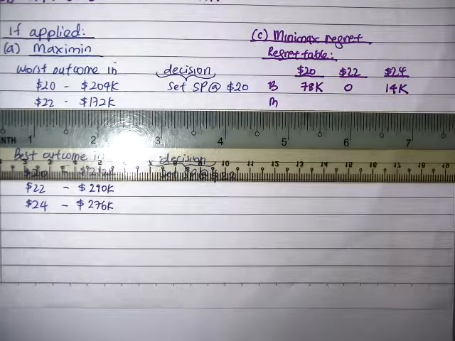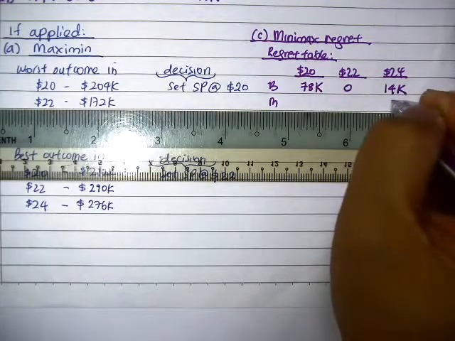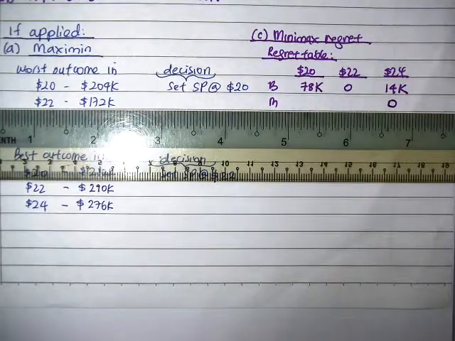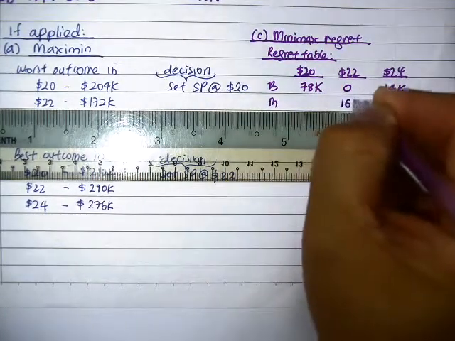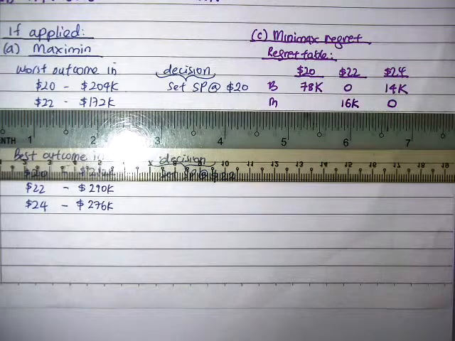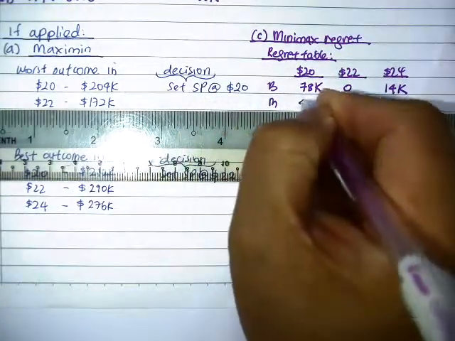Now which one do you have no regret if it's the most? 20, 22 or 24? 24. 24 is the highest profit, so you have no regret. But if you set 22 instead of 24, you will then have a regret of 16. Correct. And if you set 20, the regret is even higher. You have regret of 42.